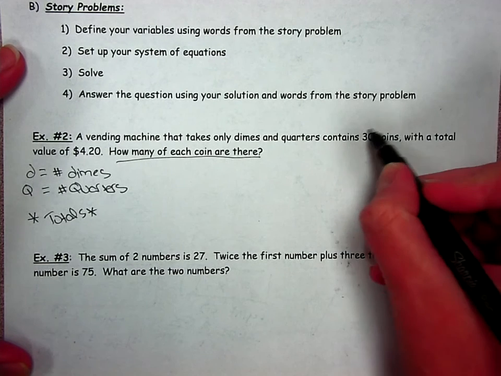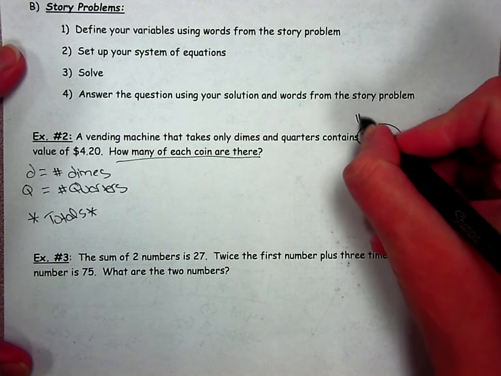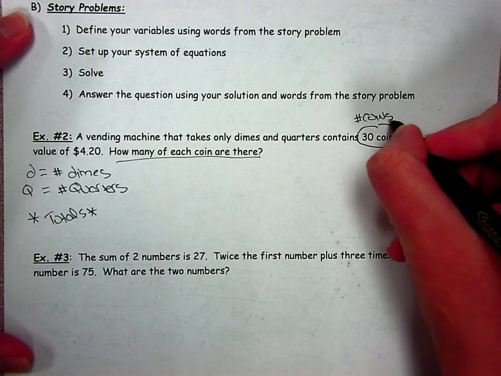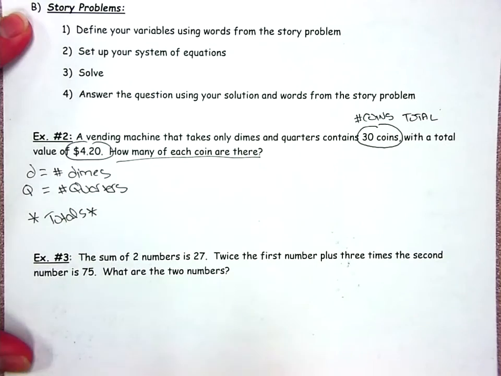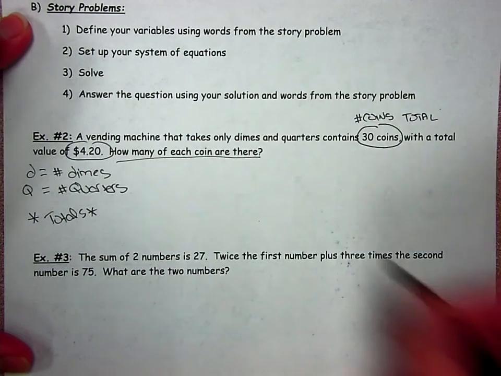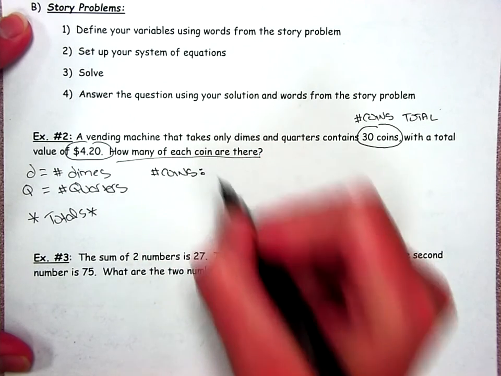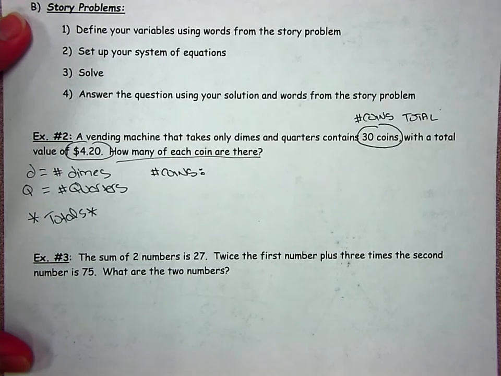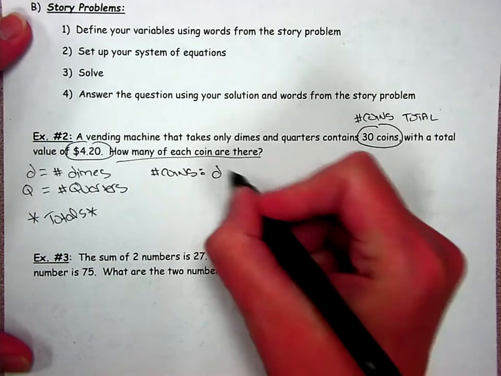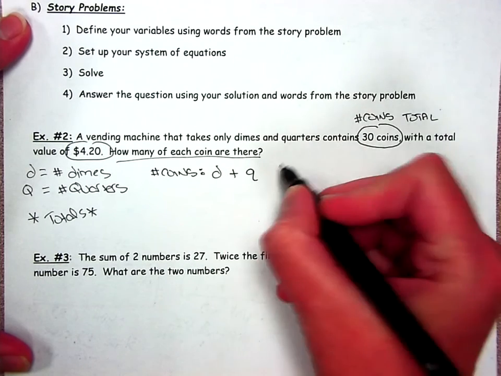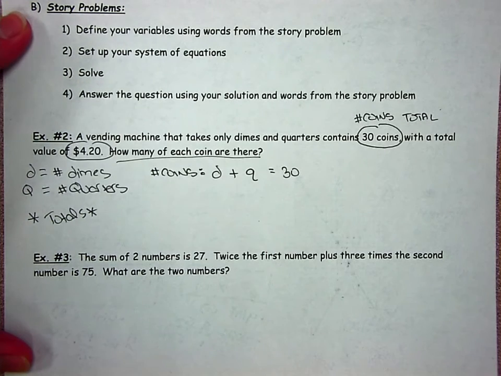So when I look for my totals, I have the number of coins total, and I have a money total. All right, so the number of coins total. I have some dimes, I have some quarters, and I have a grand total of 30. So there's my first one.